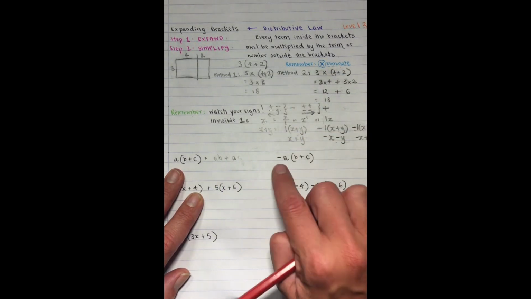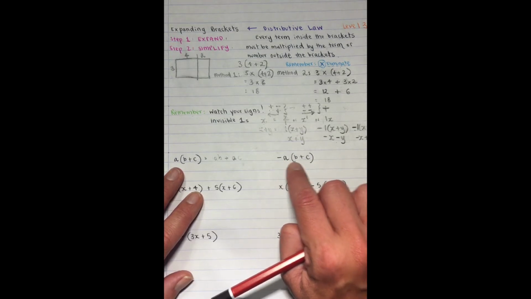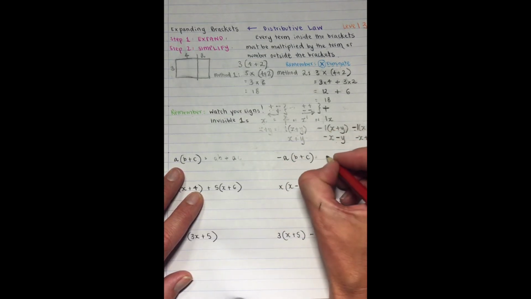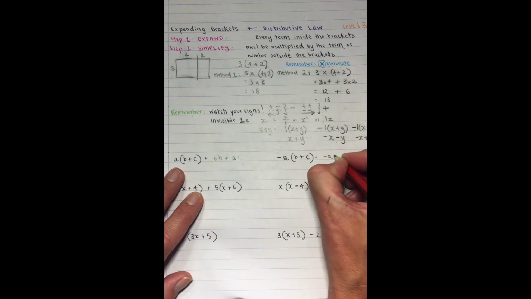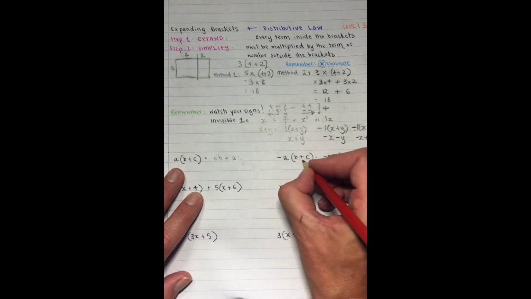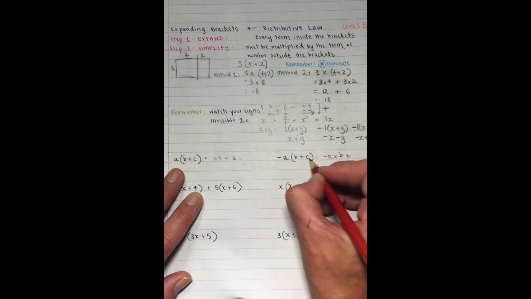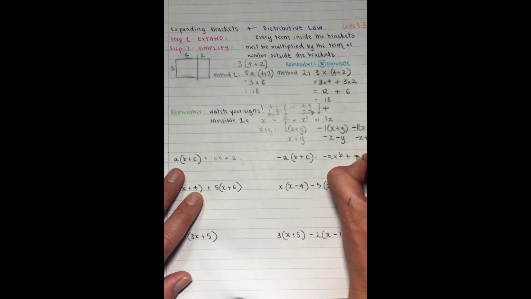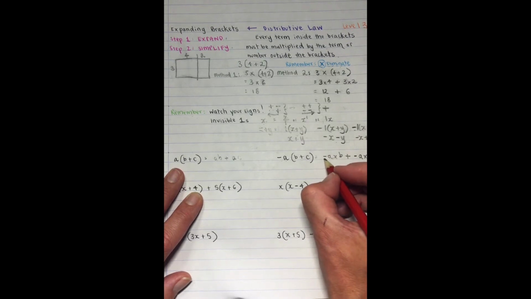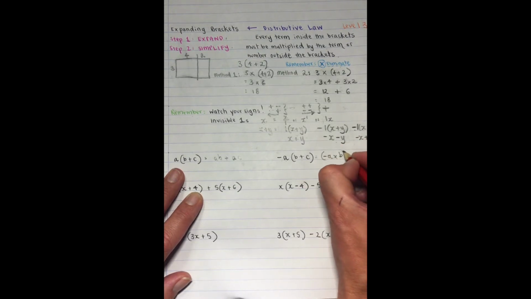Let's have a look at this one. We'll expand this one. Negative A times positive B. So let's just write in negative A times B. Okay, plus. Now we've got a negative A times C. Let's have a look here. The signs are different. Let's look at this one first.